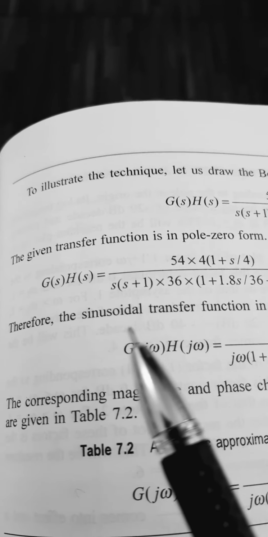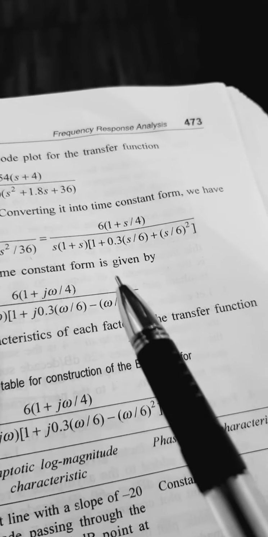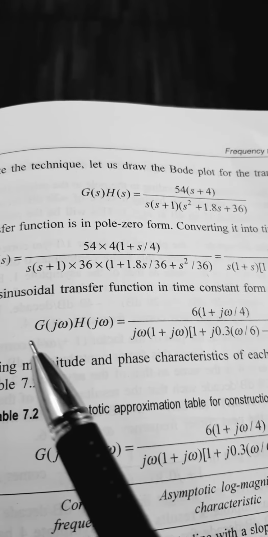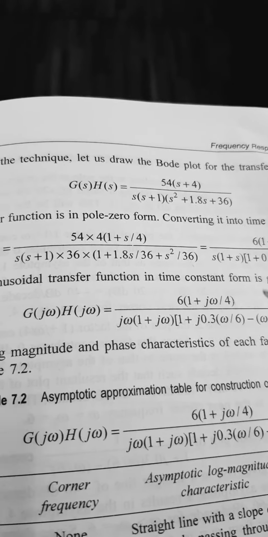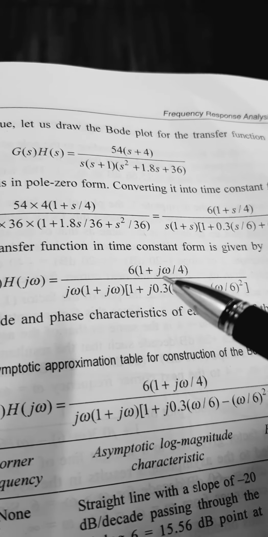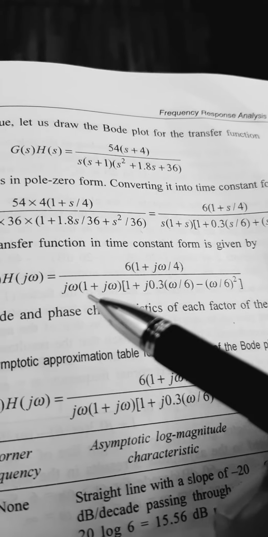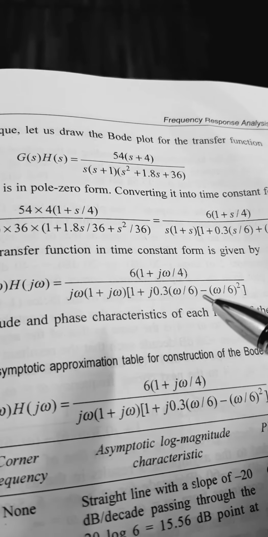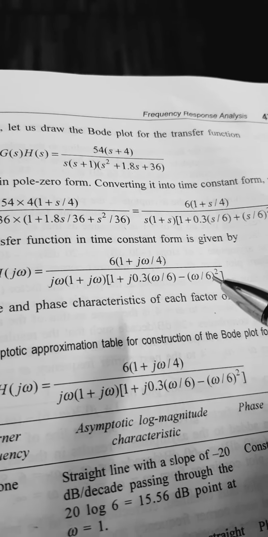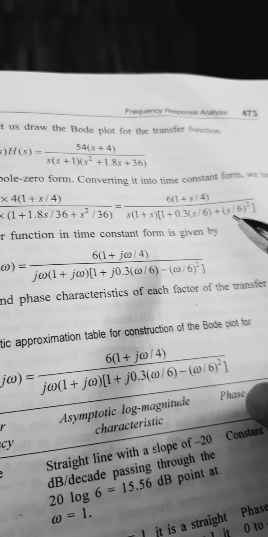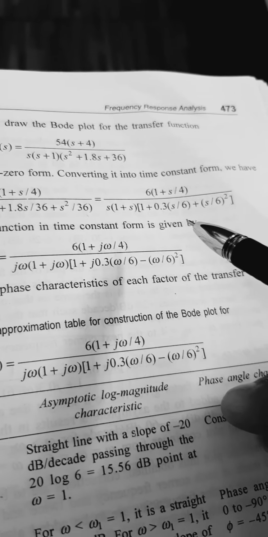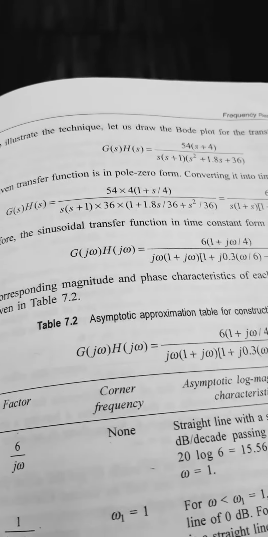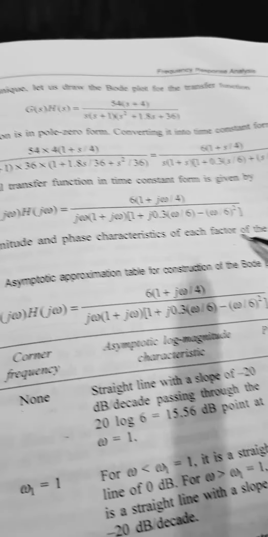Therefore the sinusoidal transfer function in time constant form is given by, now we have to convert s into jω. G(jω)H(jω) is equal to 6 into 1 plus jω by 4, divided by jω into 1 plus jω into 1 plus j0.3ω by 6 minus (ω by 6) all square. Here j square means minus, that is why you are getting a minus. Now this is the transfer function.